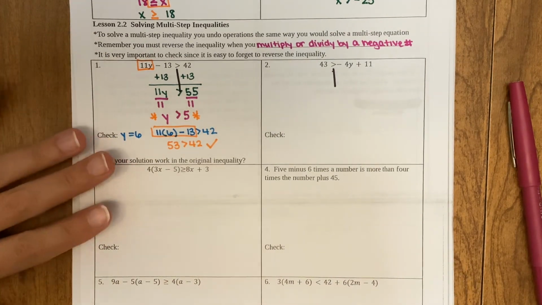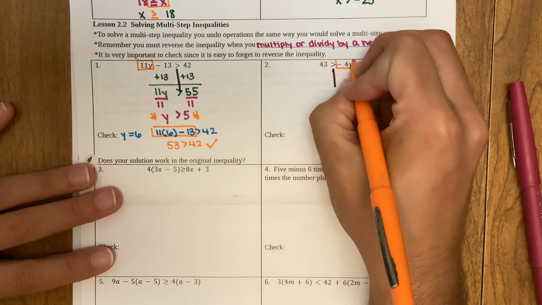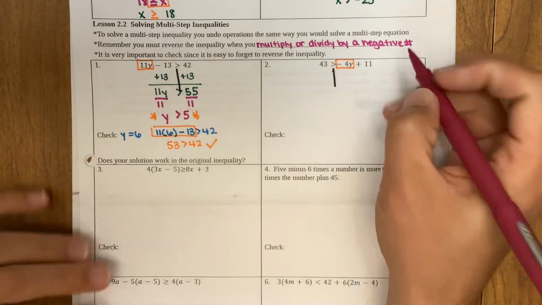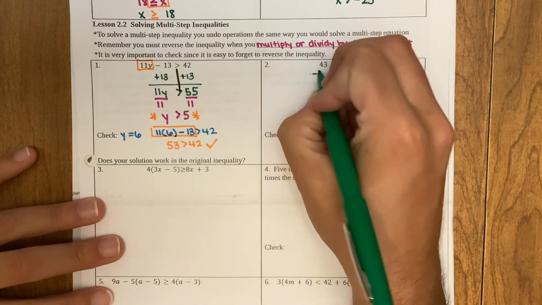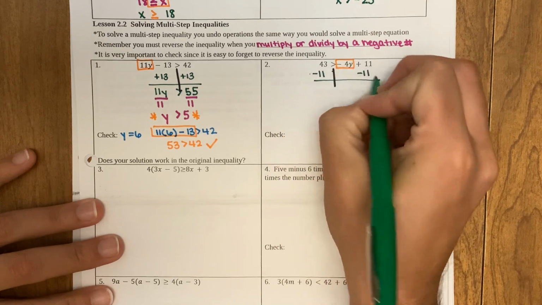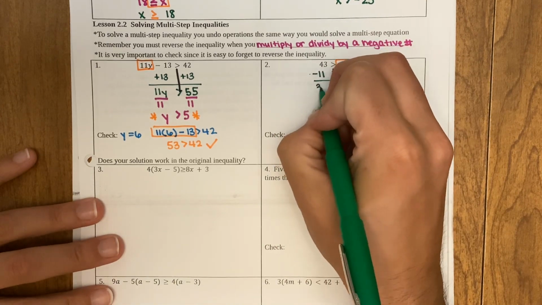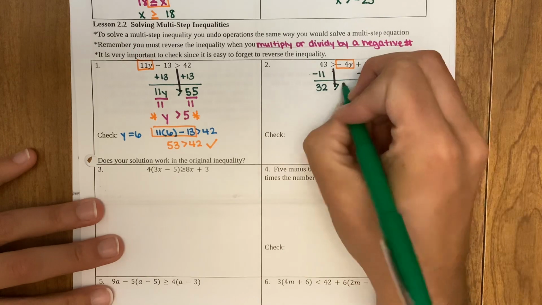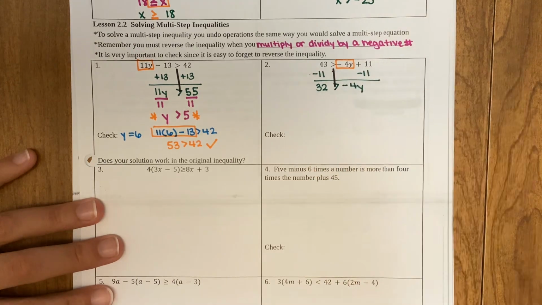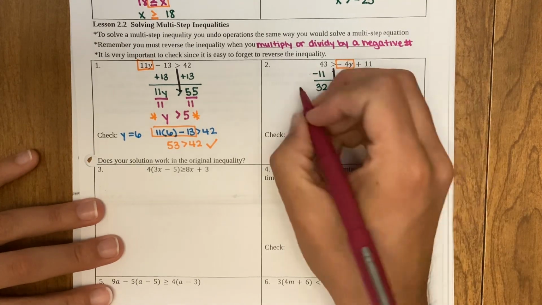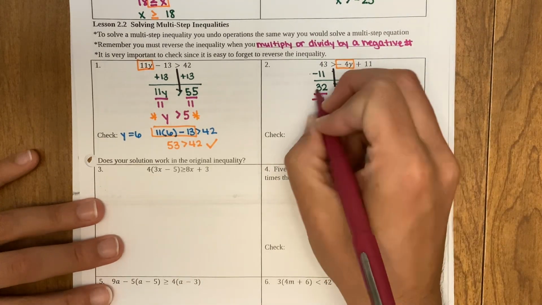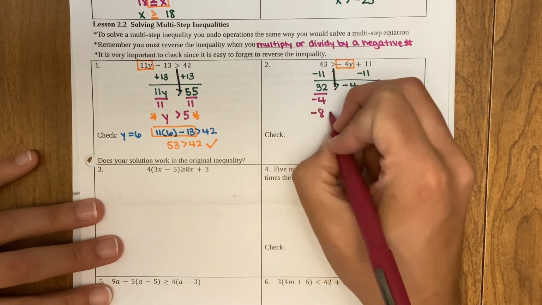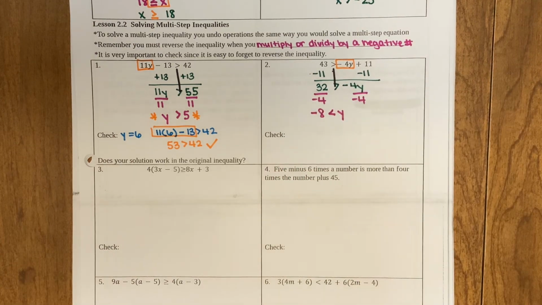Okay, so here's my next one. My y is now on the right-hand side. I have to move this positive 11. We move a positive 11 by subtracting 11 from both sides. 43 minus 11 is a 32. My sign stays the same, -4y. I have to get rid of that -4 by dividing. Since I'm dividing by a negative, my sign is going to flip. So I now have -8 is less than y.